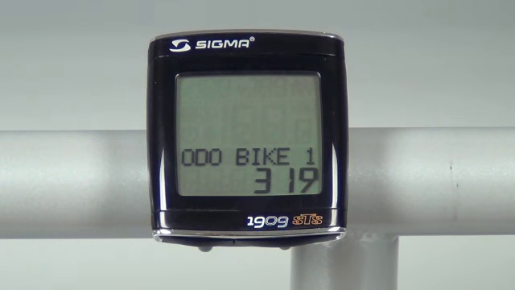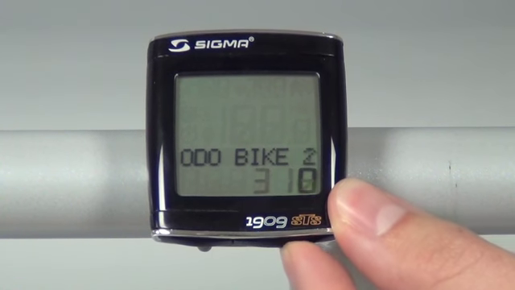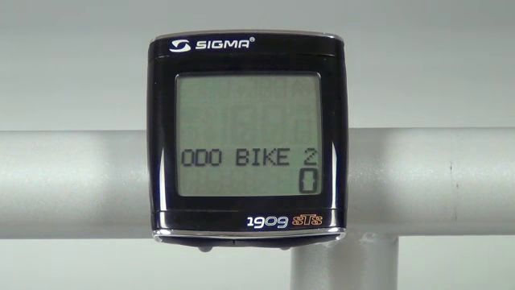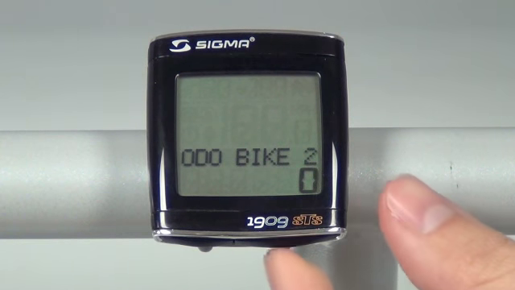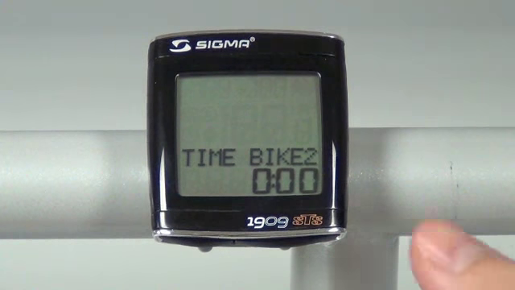And that screen after that is the odometer. So you can preset any miles previously ridden or start at 0 if it's a brand new bike computer. Next screen here, bottom right button once, and odometer bike 2. Again, this correlates with the second bike sensor that you might have. Bottom right button once for the next screen. Time bike 1, this will be the amount of time you've ridden during the odometer miles you have accumulated. So time bike 1 and then time bike 2 if you have that second bike sensor.